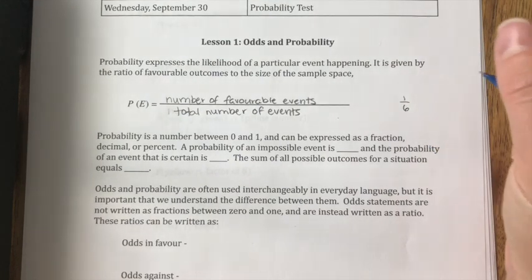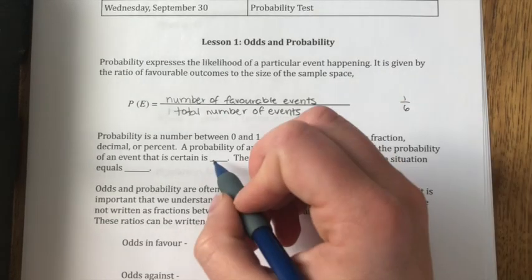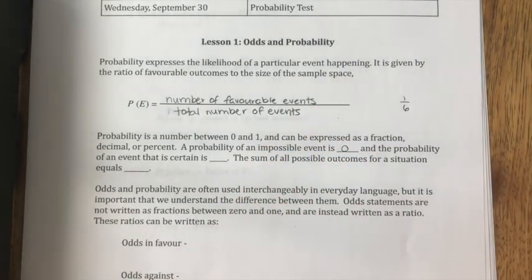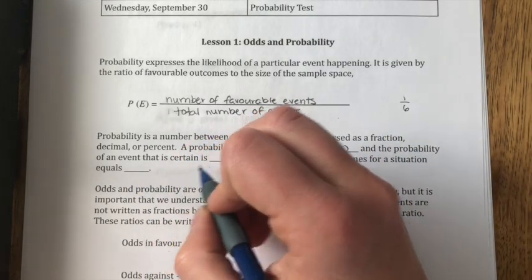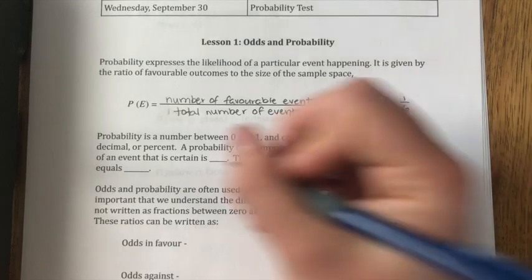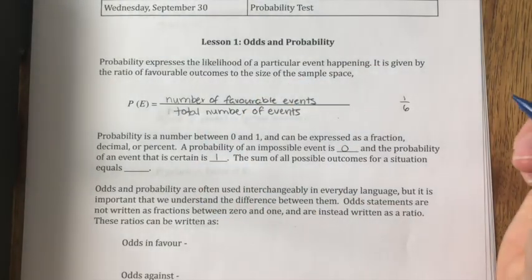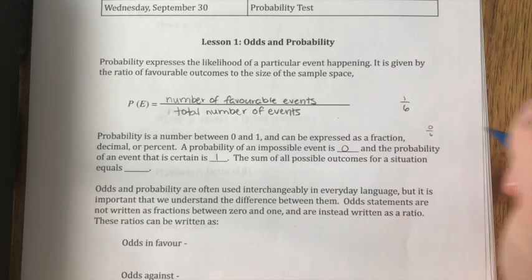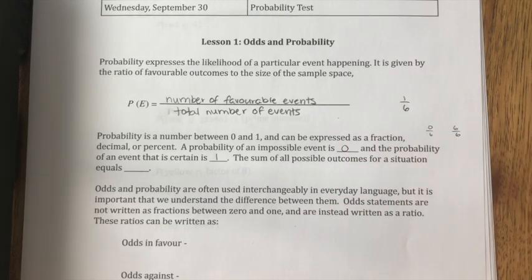Okay, the probability of an impossible event is going to be 0 because we don't have any favorable outcomes, and the probability of an event that is certain, that's always going to happen, is 1, right? If we thought about that as fractions, that first case is 0 out of 6. That second case is 6 out of 6.